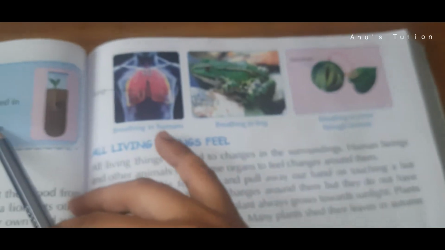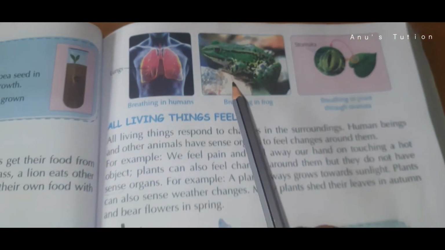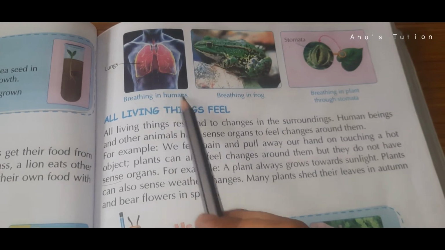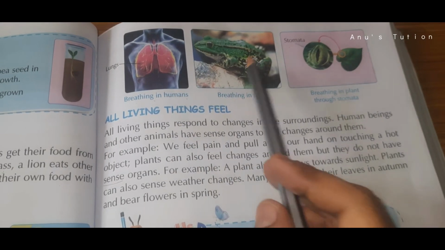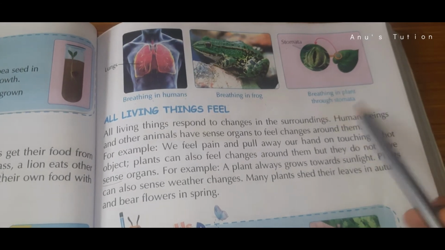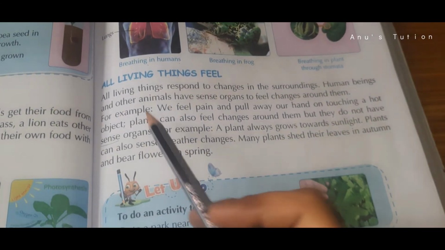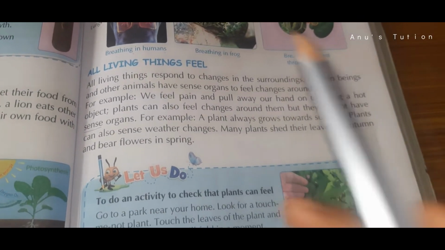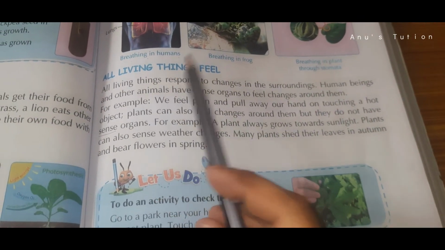Here is a visualization explaining the breathing process. See here, all of you. Breathing in humans. Next, breathing in a frog through skin. Breathing in a plant through stomata. The breathing topic is over.